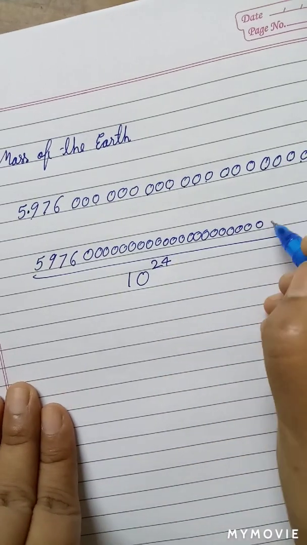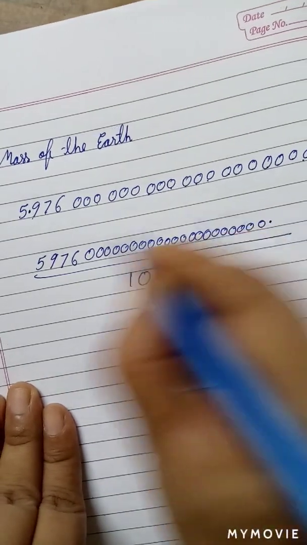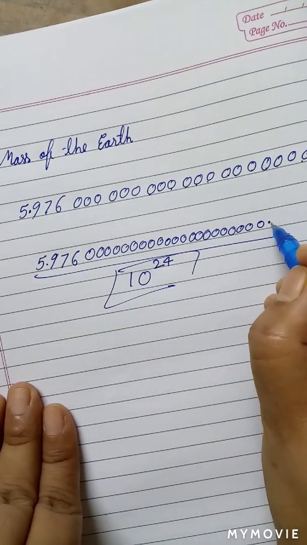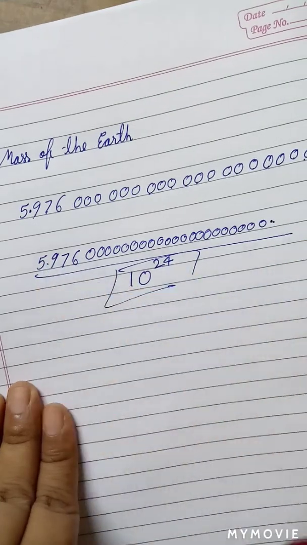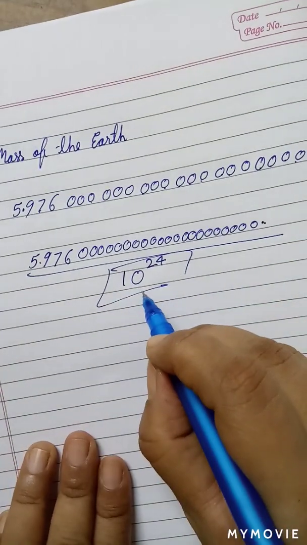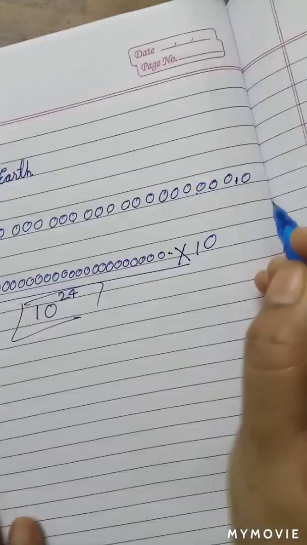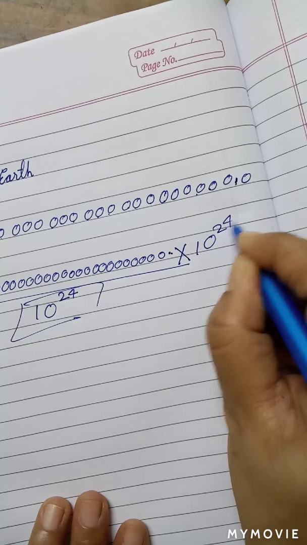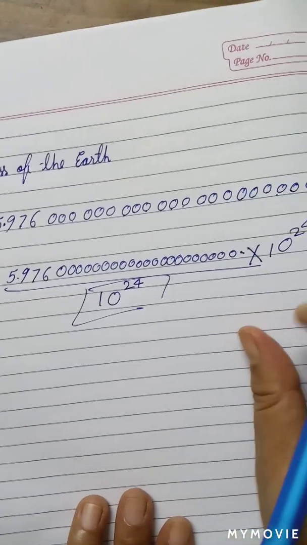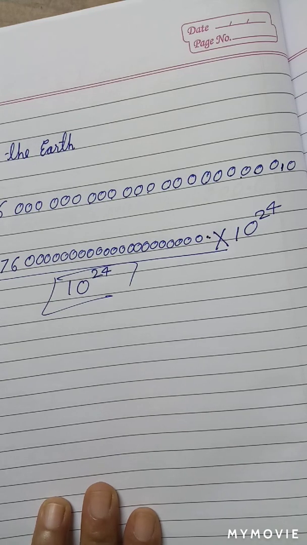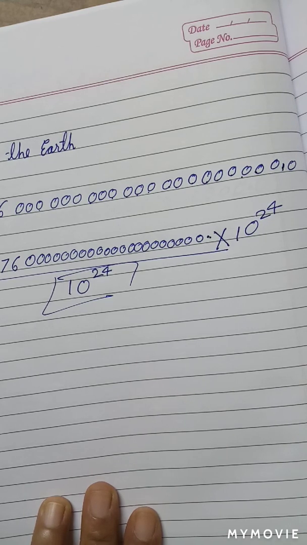If we do that, this decimal place from here will jump to here. So this part will be utilized to bring this decimal place from here to here. And because we divided it by 10 to the power 24, we will multiply it by 10 to the power 24 so that the number remains unchanged. We know if we multiply the numerator and the denominator by the same number, the number remains unchanged. We know the rule.